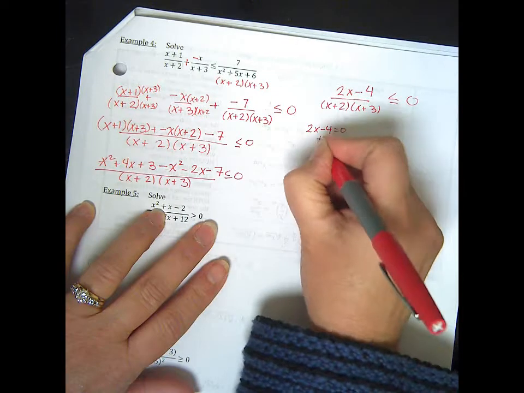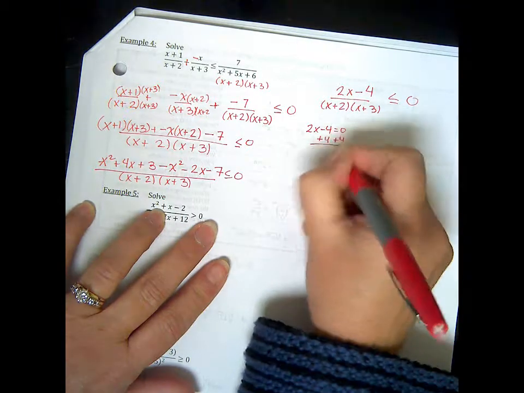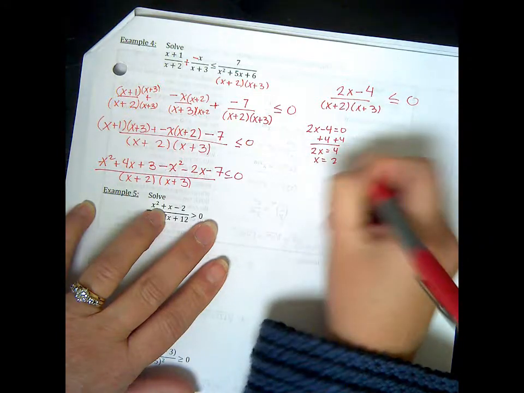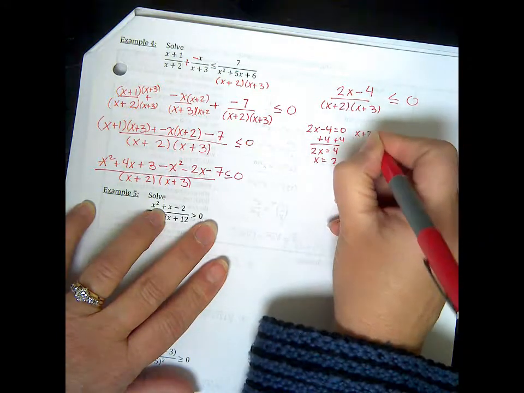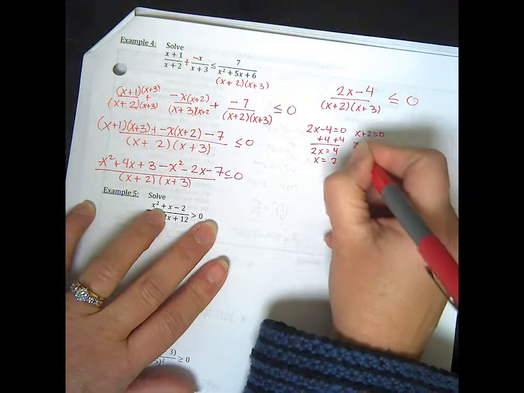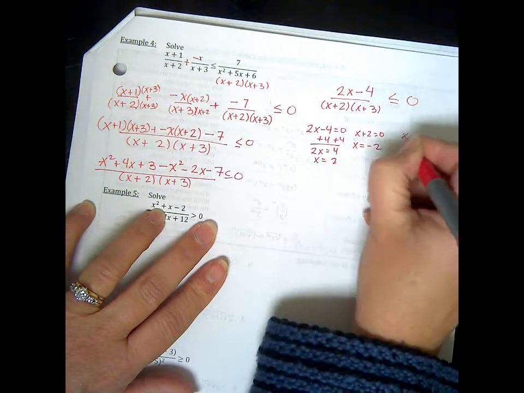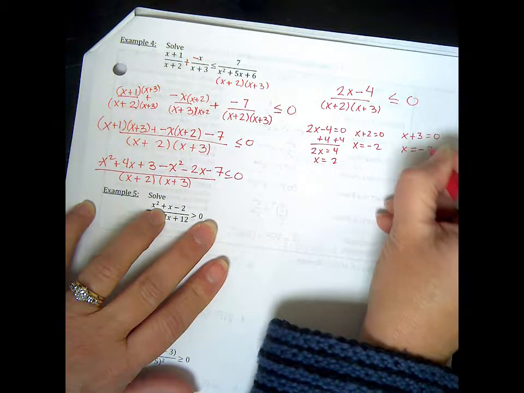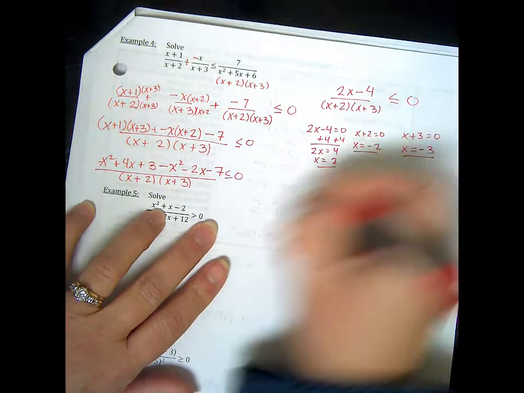we're going to add 4 and divide by 2, so x would equal 2. If we set x plus 2 equals 0, of course we're going to get x equals negative 2, and if we set x plus 3 equals 0, of course we get x equals negative 3. So this time we have 3 points to put on our number line.